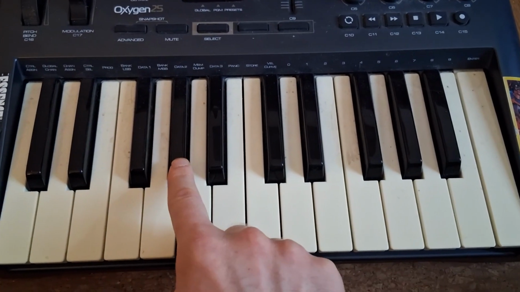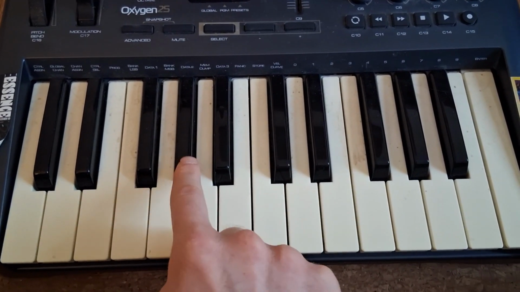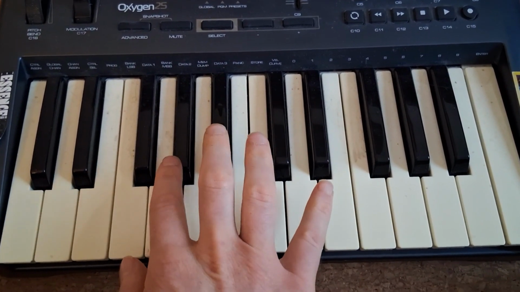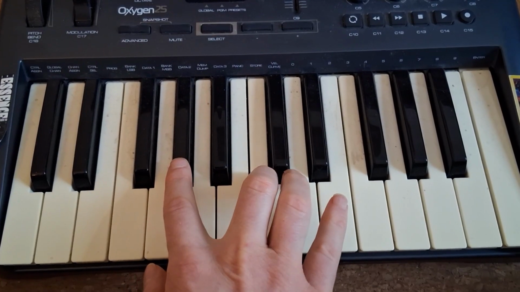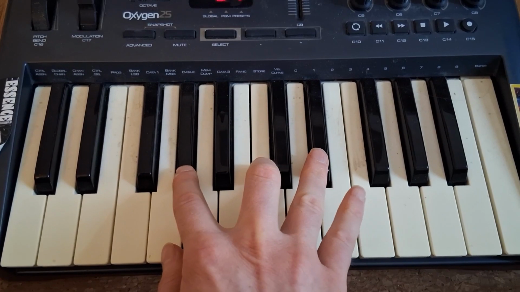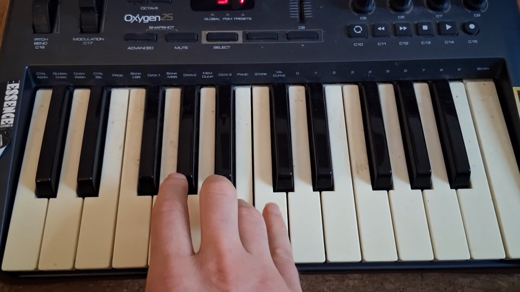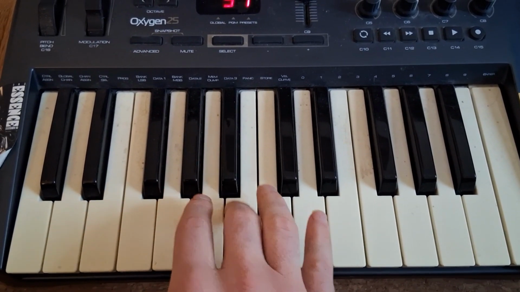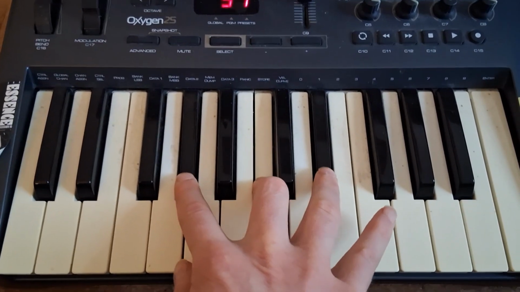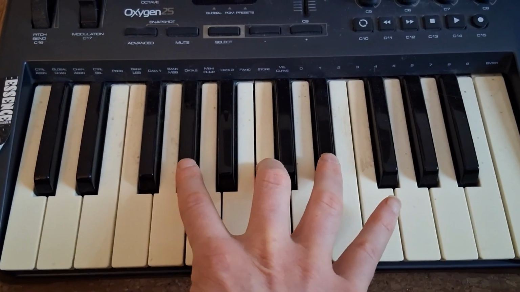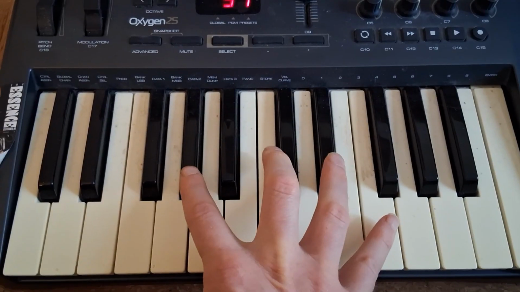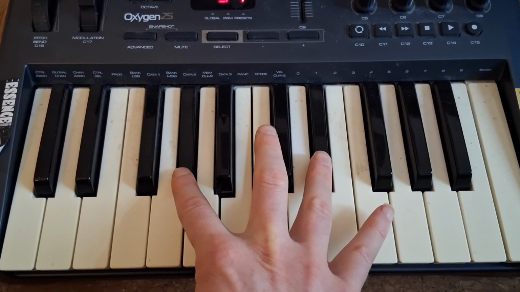If I want this note, A flat, to make it A flat minor, how would we create it? Well, 1, 2, 3, 4. We're going to make the major chord first. This is our third interval. 1, 2, 3, 4, sorry, 1, 2, 3, 4, 5, 6, 7. So this is our A flat major. If I want to make it a minor, then I flatten the third, and this is our minor chord.